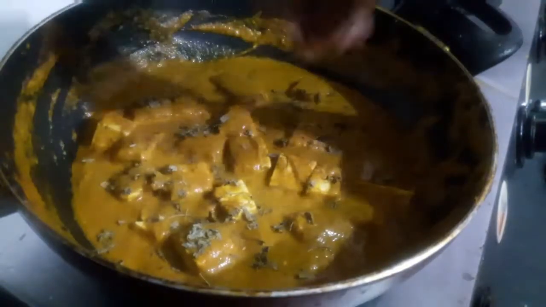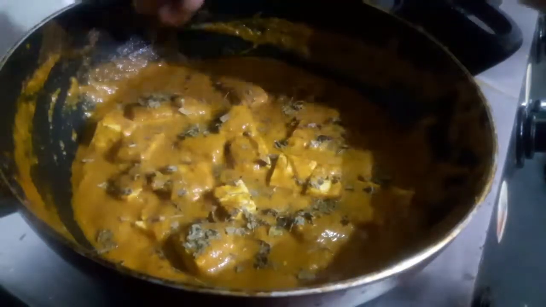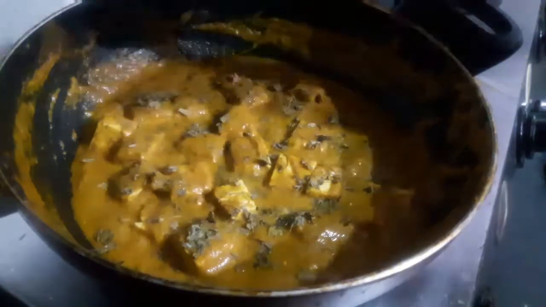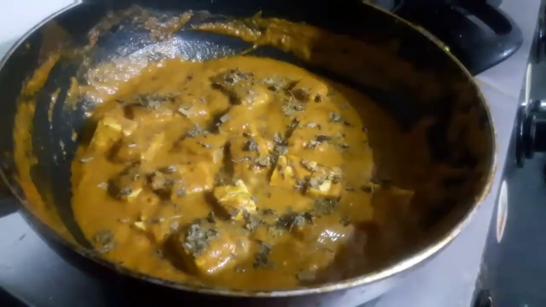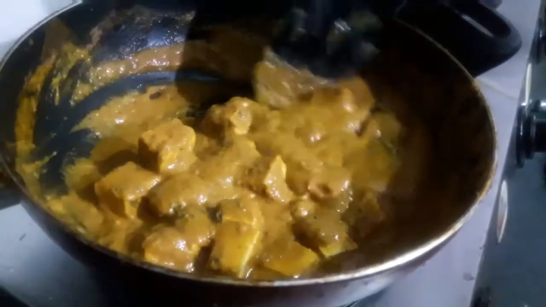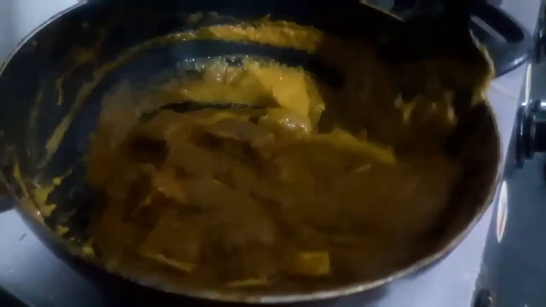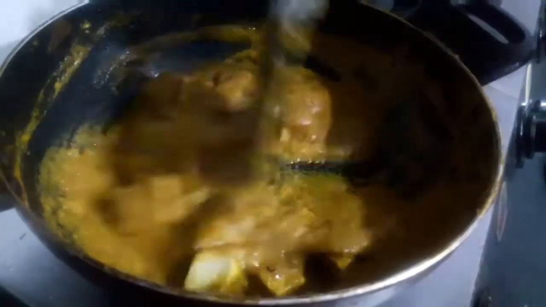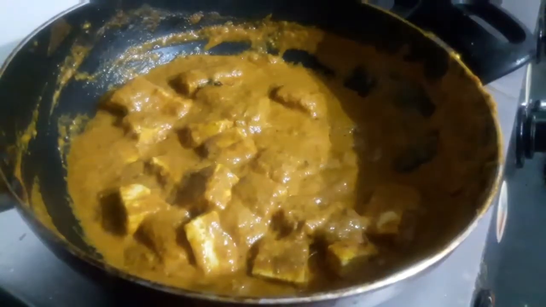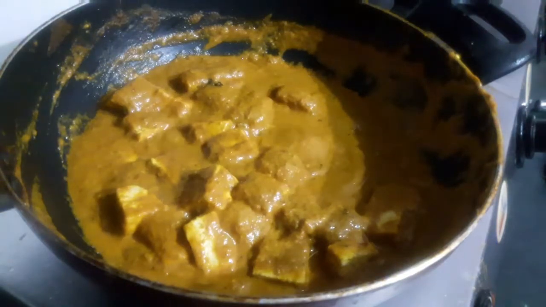And at the end of the cooking, totally at the end of the cooking, just add this kasuri methi or dried fenugreek leaves, because if you add it earlier in between the cooking of this recipe, it will give the bitter taste to the recipe. So just to get the right aroma and the nice delicious taste, just add it in the end.